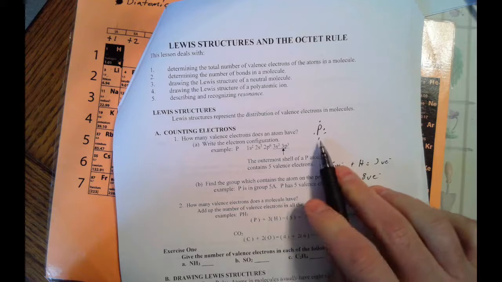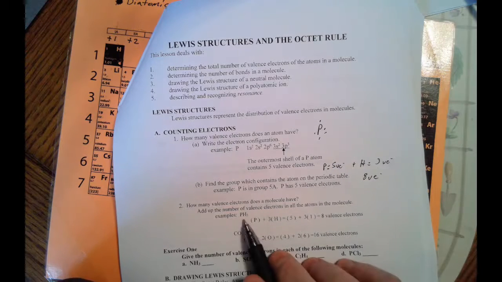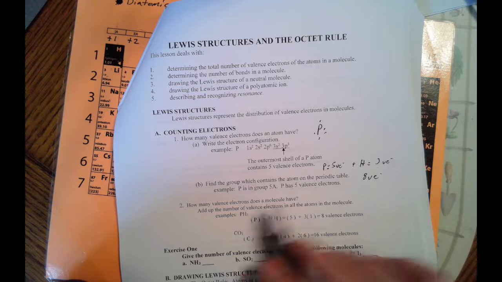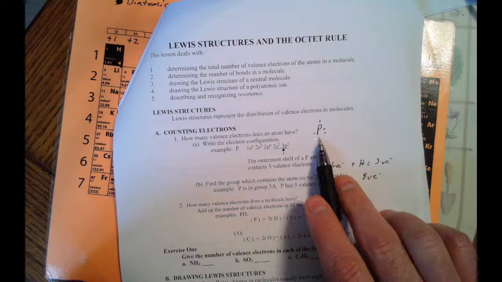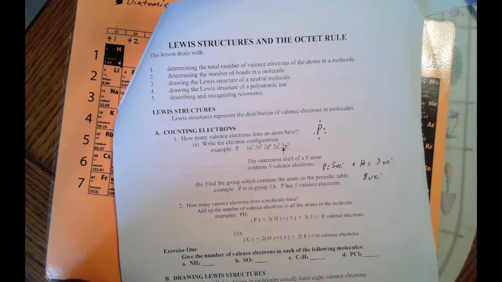What you're going to set up is a central atom. Now the central atom, we're going to start by saying it's the unique atom. It's the first one, whichever one there's only one of, like in H2O, it's the oxygen. That's the central one. In PH3, the unique one, the one that there's only one of, is the P, so it goes in the center. Now if we take a look here, we have 3 singular electrons.